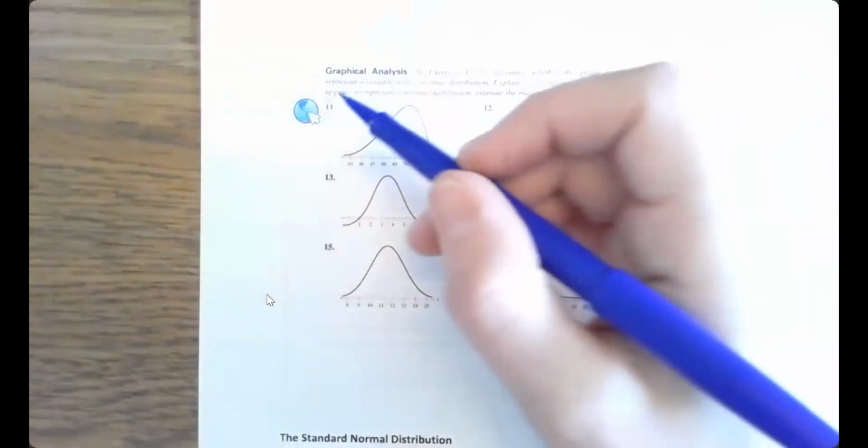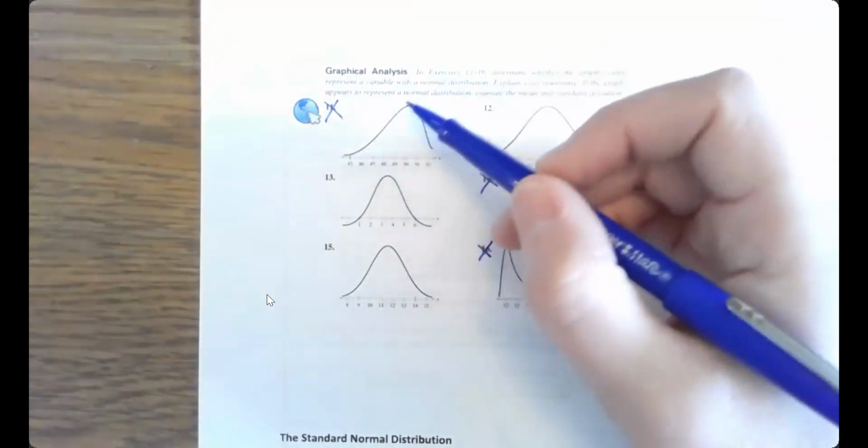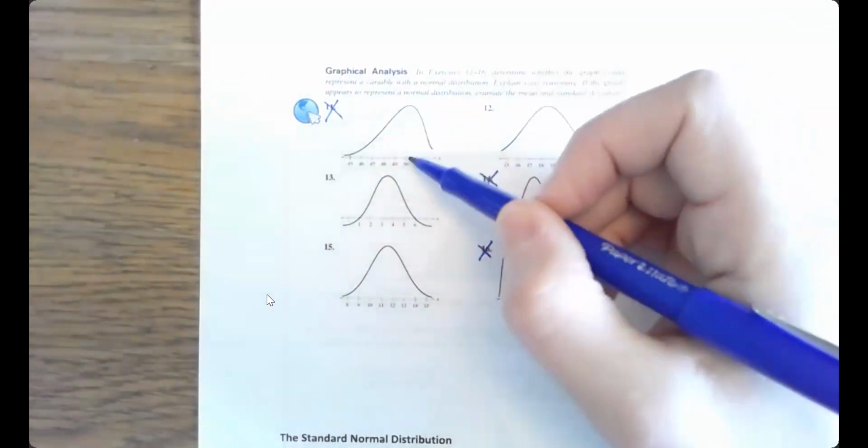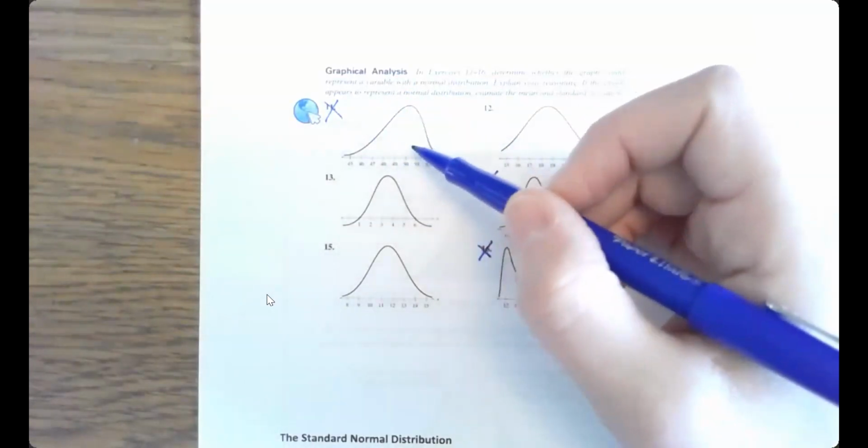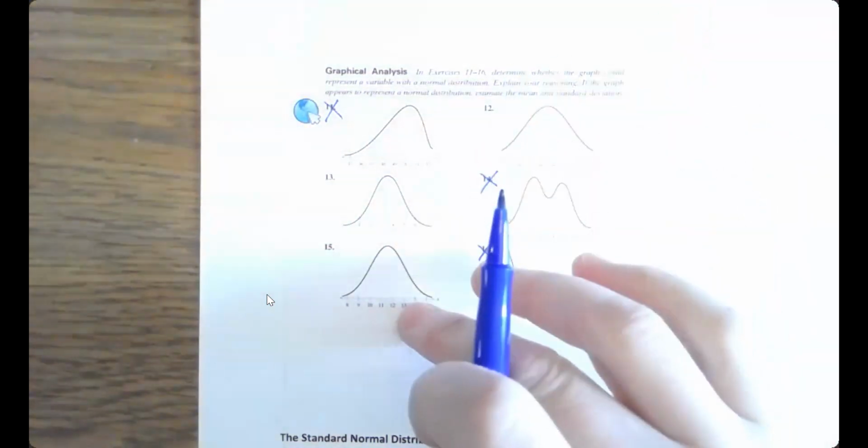11 also has a bit of a skew there too. It's not as bad as 16, but it still is skewed. And if I think about that peak, it is not in the center of the graph, right? It's off to the right. So that is not bell-shaped. Now the last three all look bell-shaped.